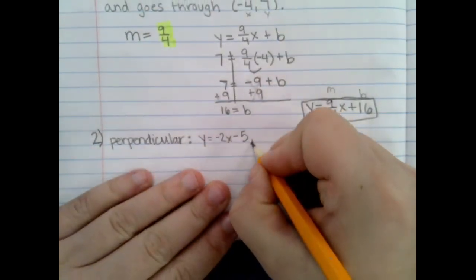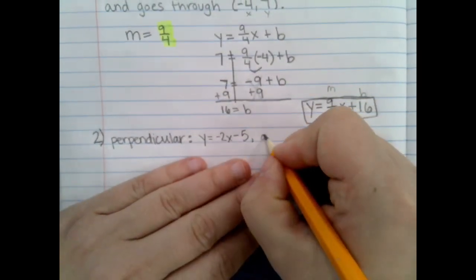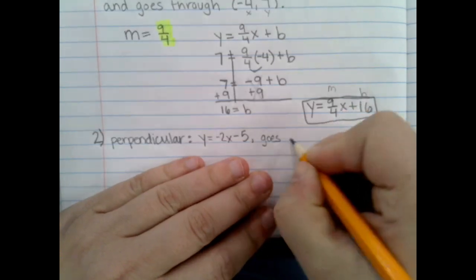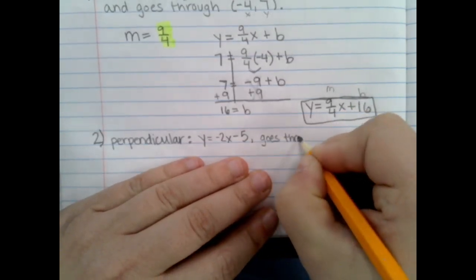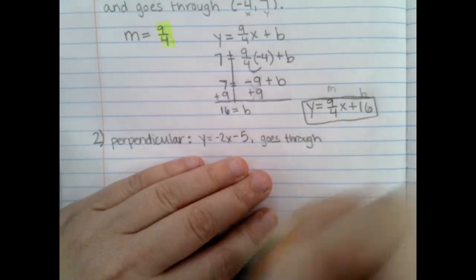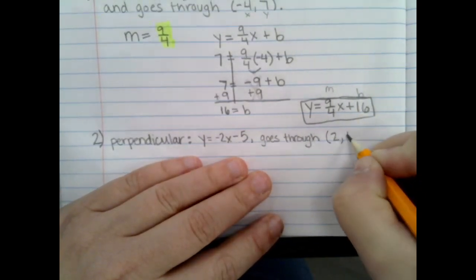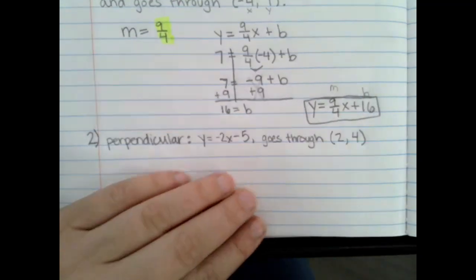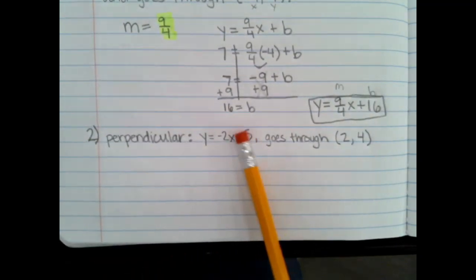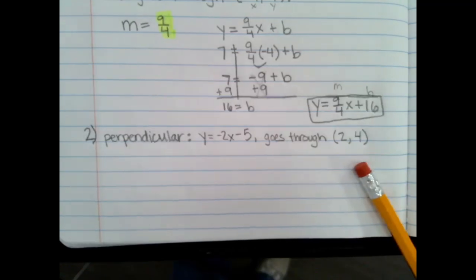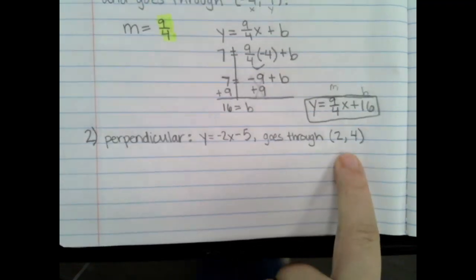And it goes through the ordered pair 2, 4. So currently this equation doesn't go through the point 2, 4.